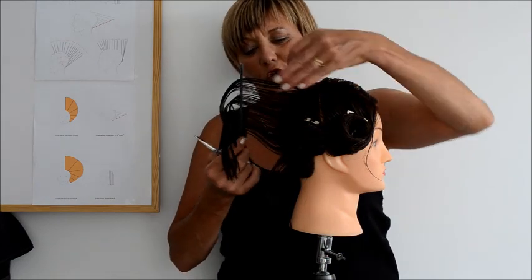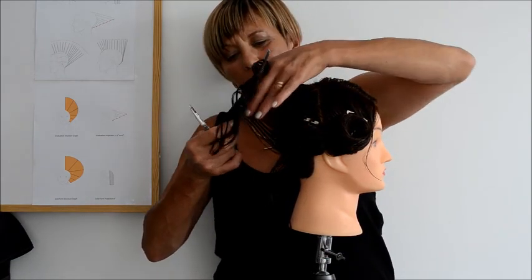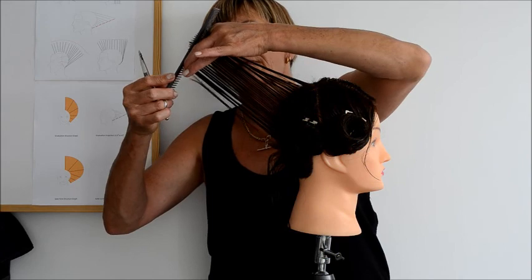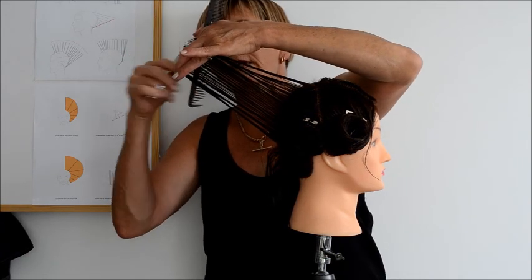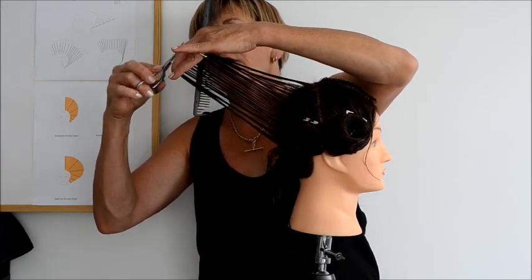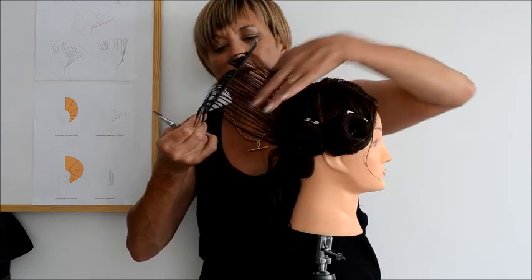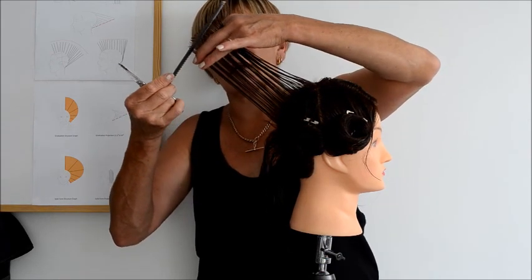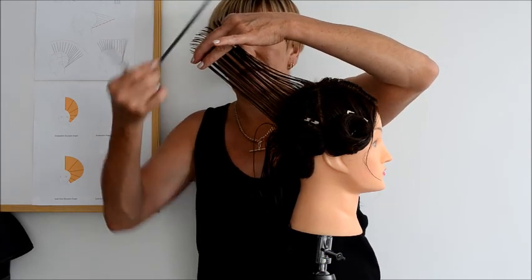Again, because the head curves, I'm going to collect the hair from both areas, and you'll see that I've got this little point here, just taking that little corner off so that the shape is curving like the head. So you'll notice that that's curving round.